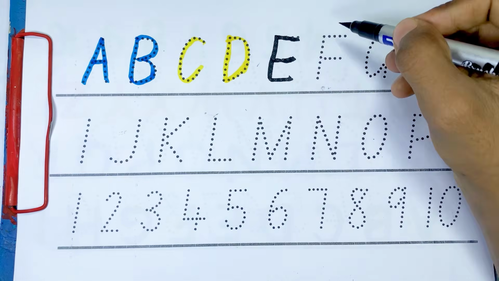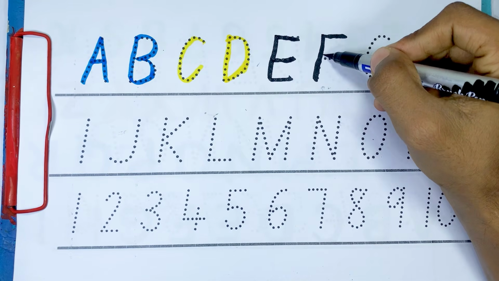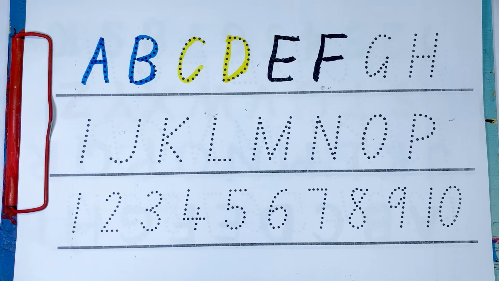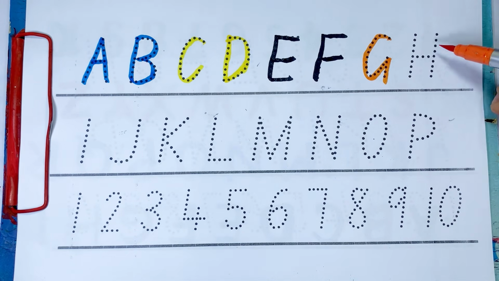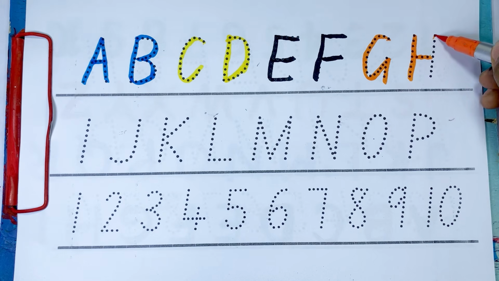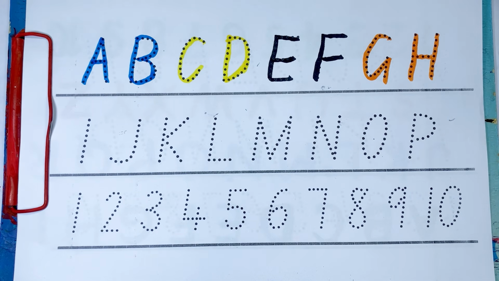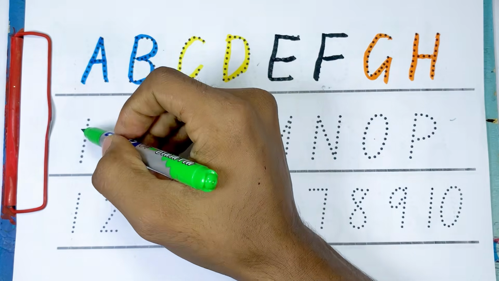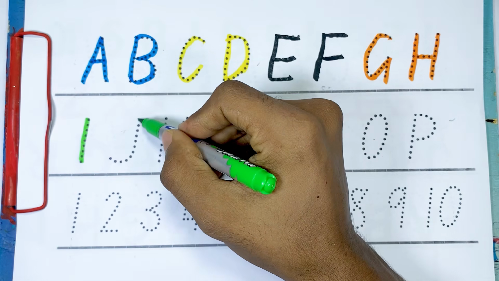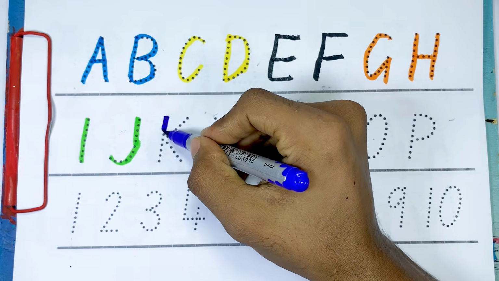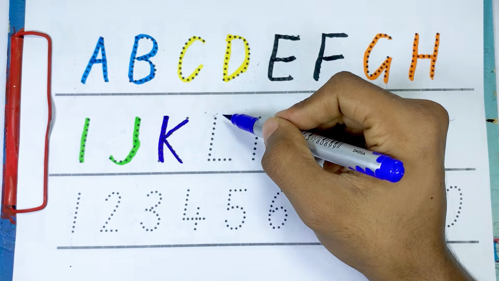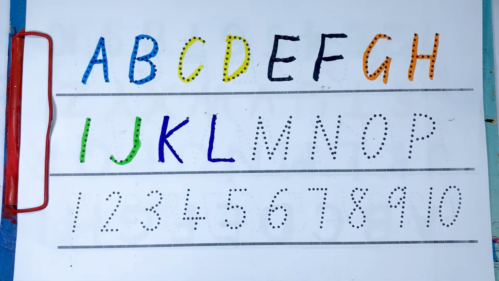E for egg. F for fish. Kids, now you draw G. G for God. H for helicopter. Kids, now you draw I. I for ice cream. J for joker. Kids, now you draw K. K for king. L for lion.